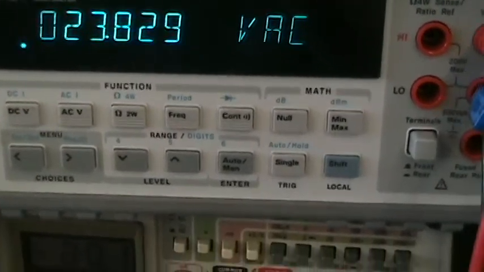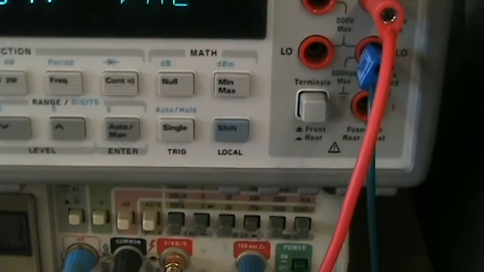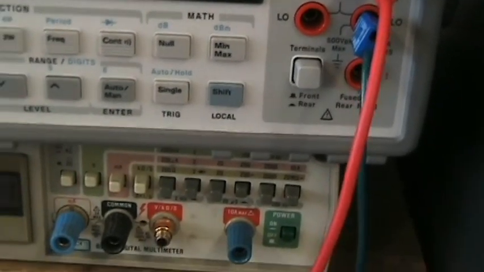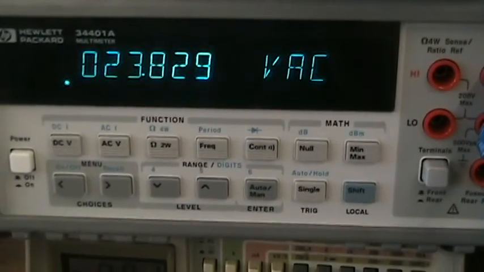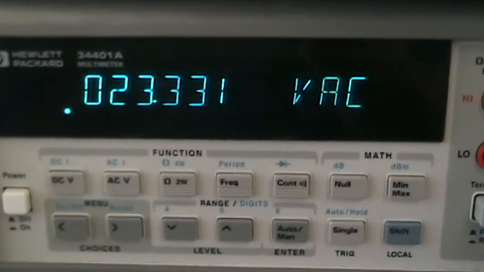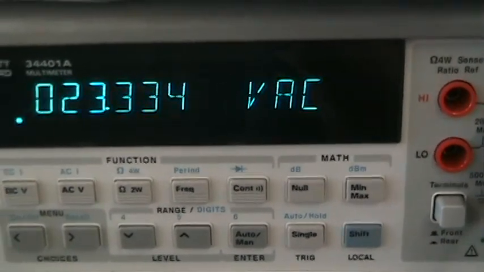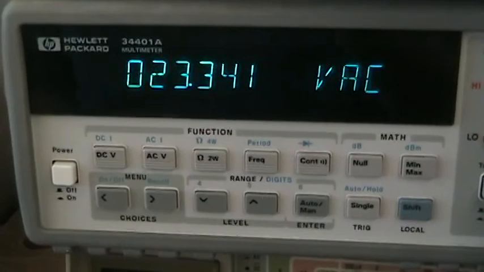And then I'm going to connect the 20 ohm resistor, which will create the 1 amp output, which is the rating of the transformer. So you can see as soon as I apply a load, the voltage changes a little bit. It changed to 23.3 volts. Not so bad.